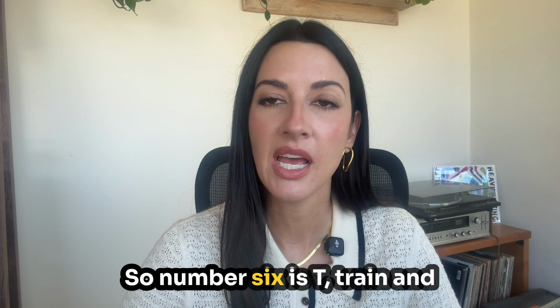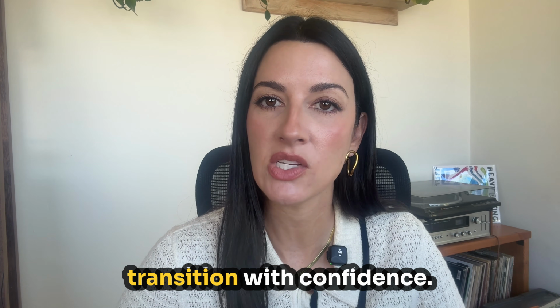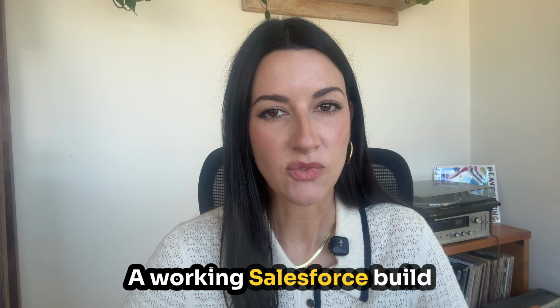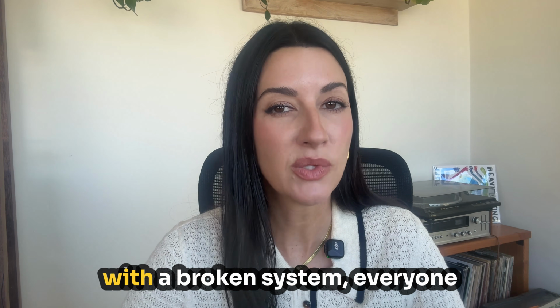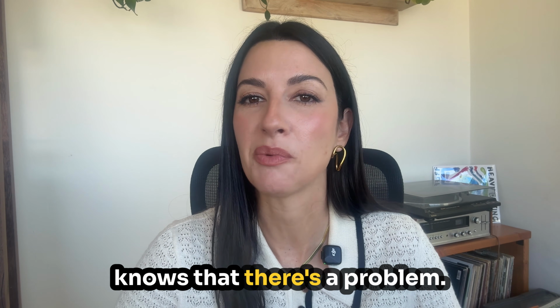So number 6 is T, train and transition with confidence. A working Salesforce build that nobody uses is worse than a broken one, because at least with a broken system, everyone knows that there's a problem.